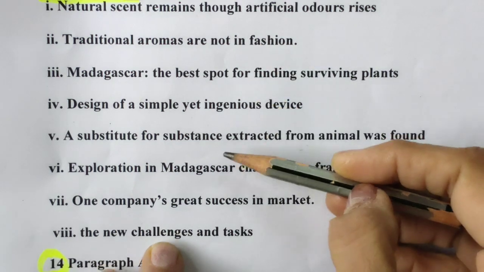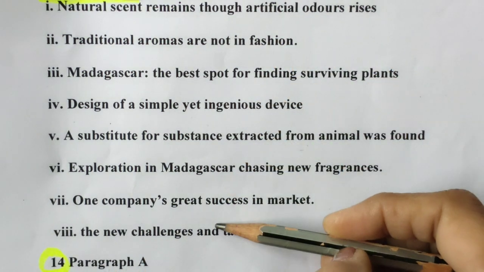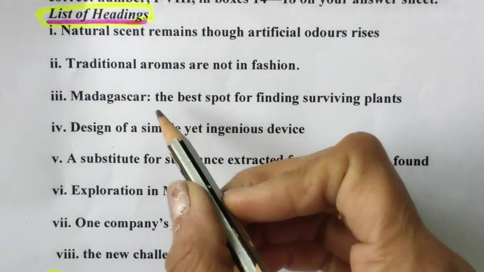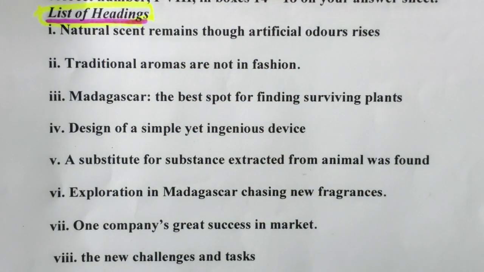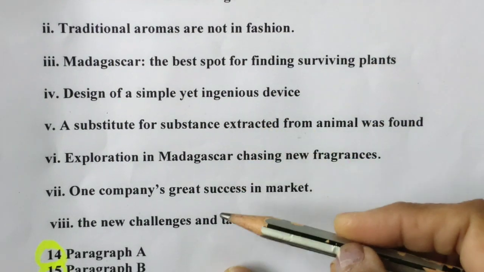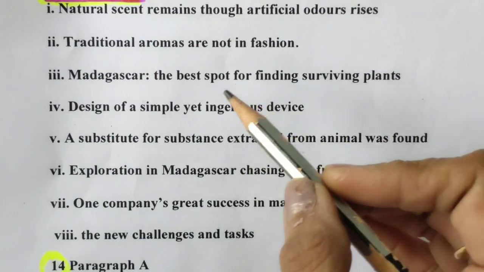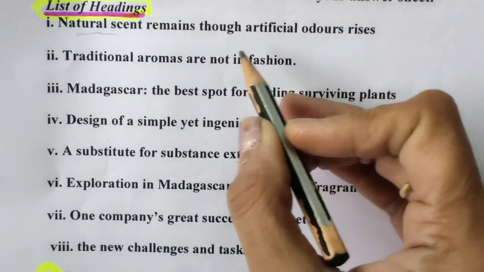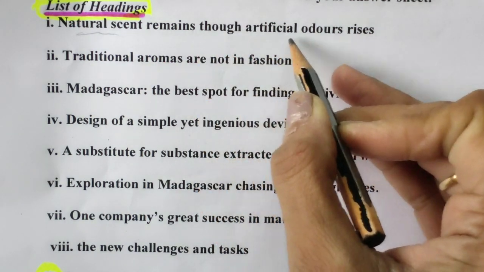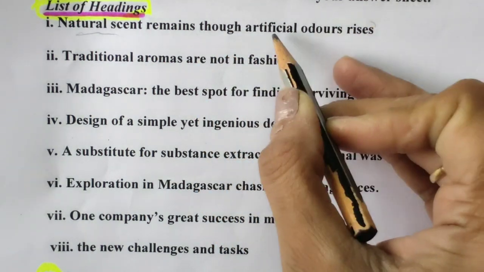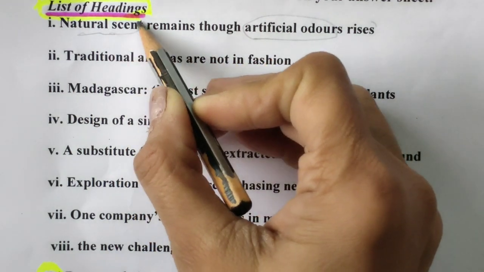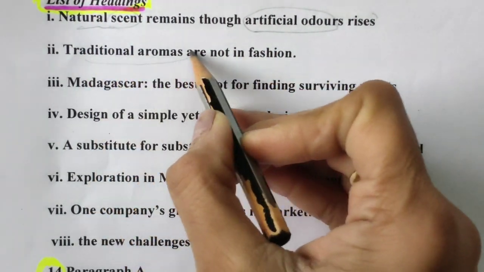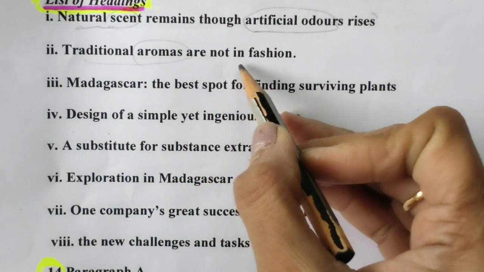I will read and understand these headings, because we need to understand them as well as take out some keywords. When you practice, within 30 seconds you can easily read everything and underline the keywords. Natural scent remains through artificial odors rises. Okay, artificial and natural scent. Traditional aromas are not in fashion. Traditional old things are not in fashion.